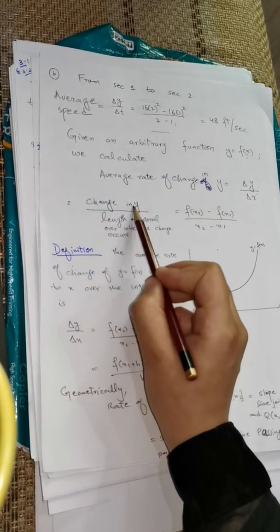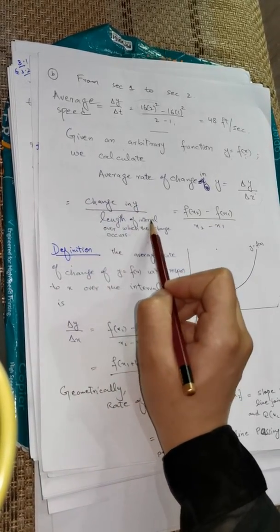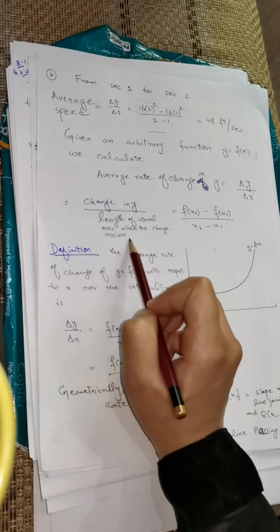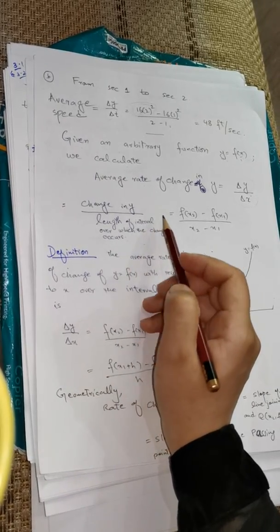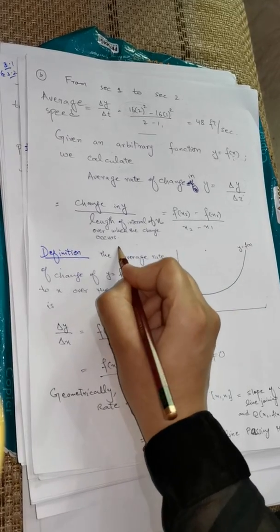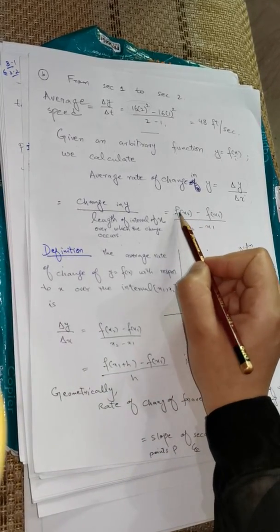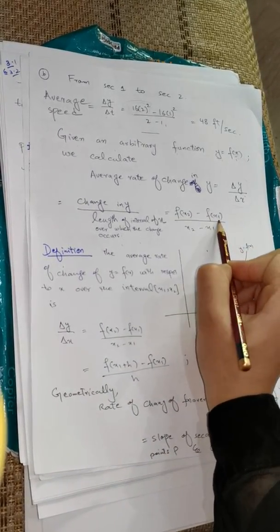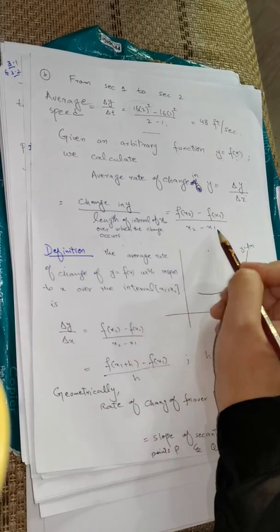It means change in y divided by the length of the interval of x over which the change occurs. It means f of x2 minus f of x1 divided by x2 minus x1.